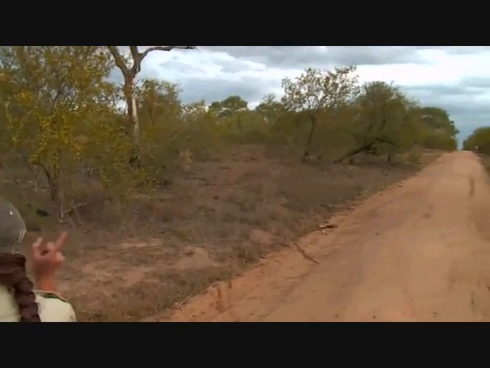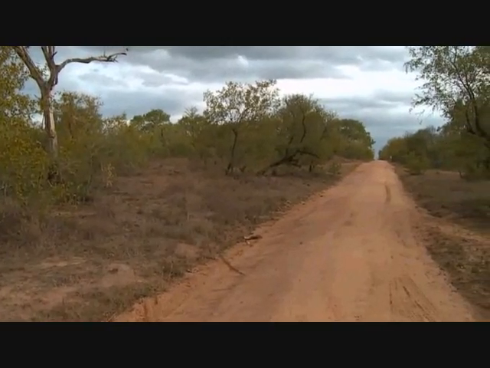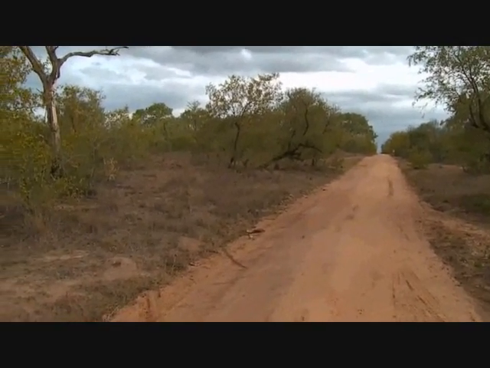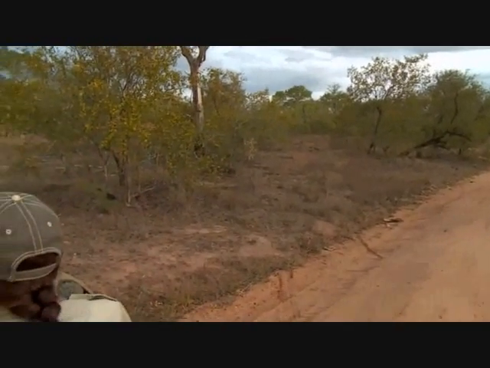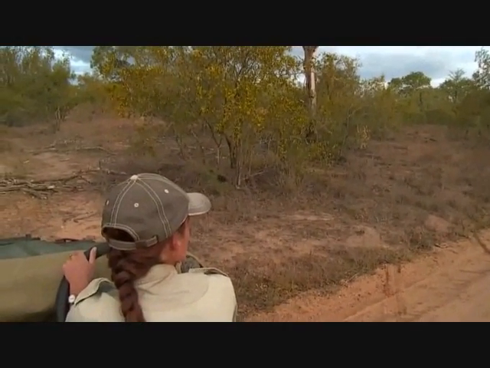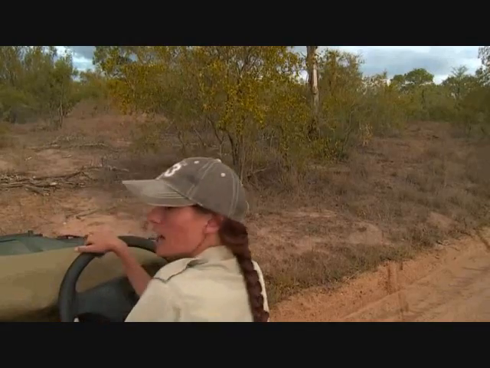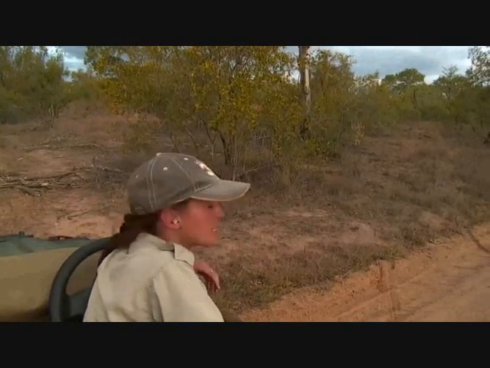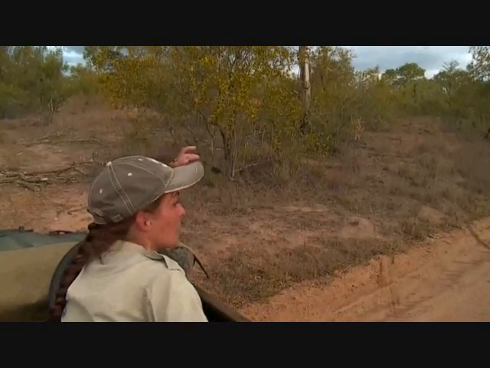Alright, I can't hear any more Impala barks, and I can't hear Roy's vehicle anymore. So I think he's still with her, but I think she's continued her movement south and actually moved on. I'd love to learn a little bit more about the wonderful Kwatile. I'd love to know a bit more about her life story.